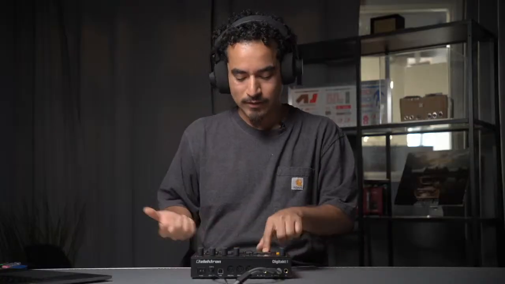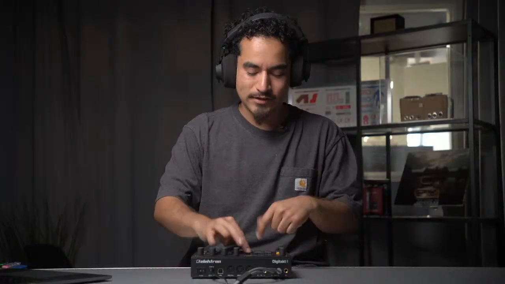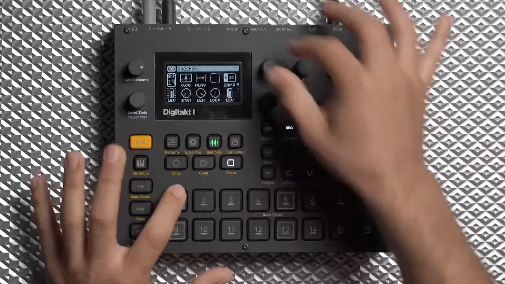I like doing that, especially now that we have this beat here, right? And then this is where I start adding sauce to it, just like changing the pitch of it.